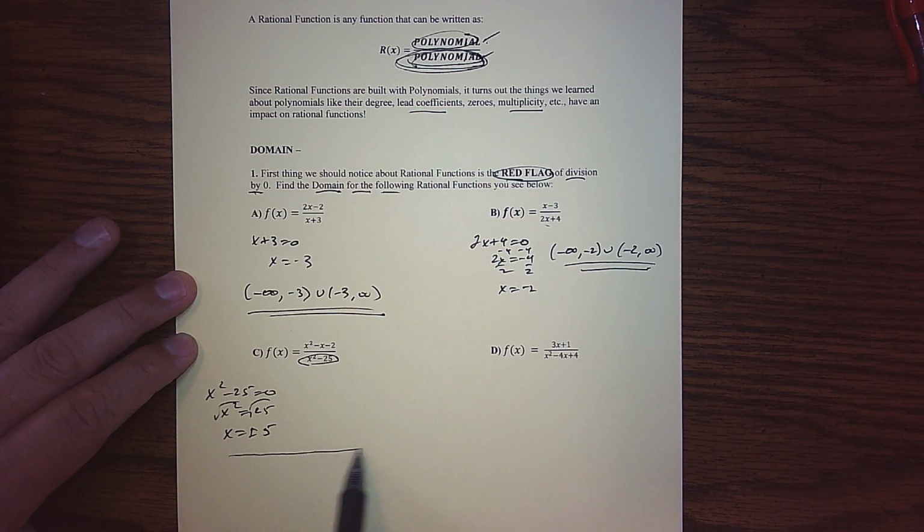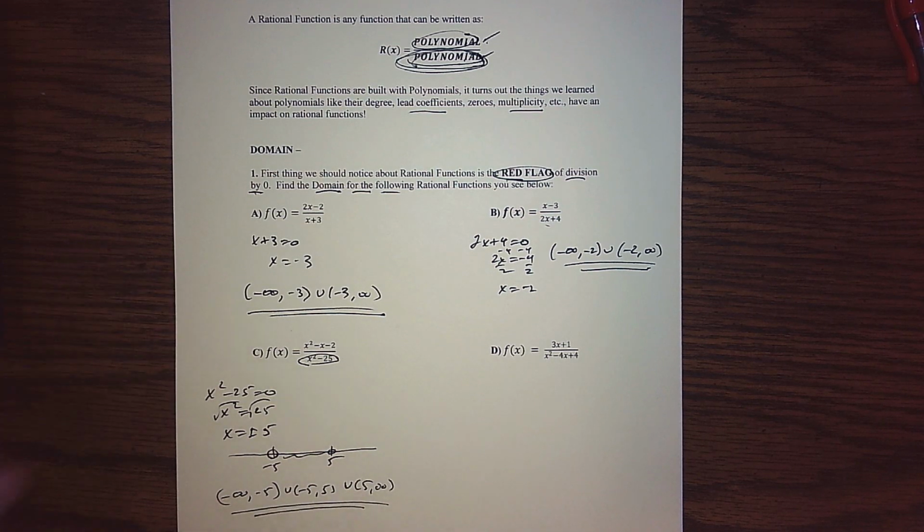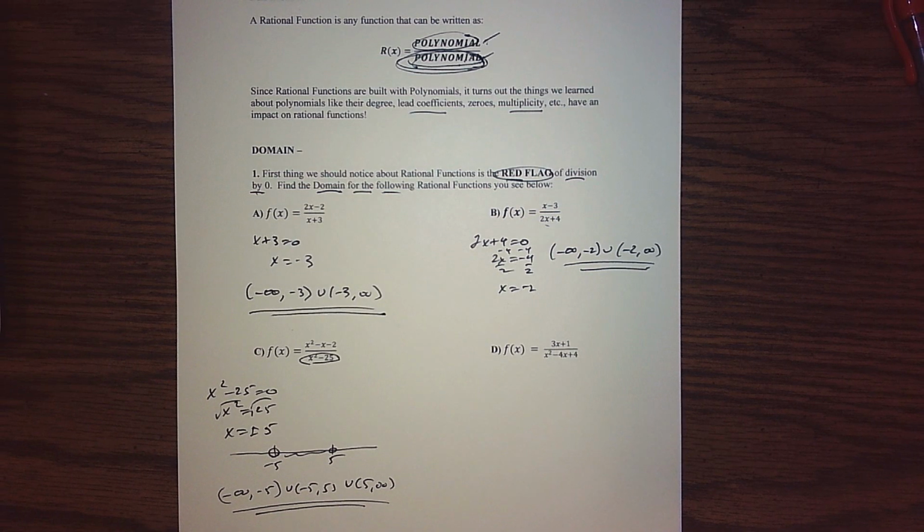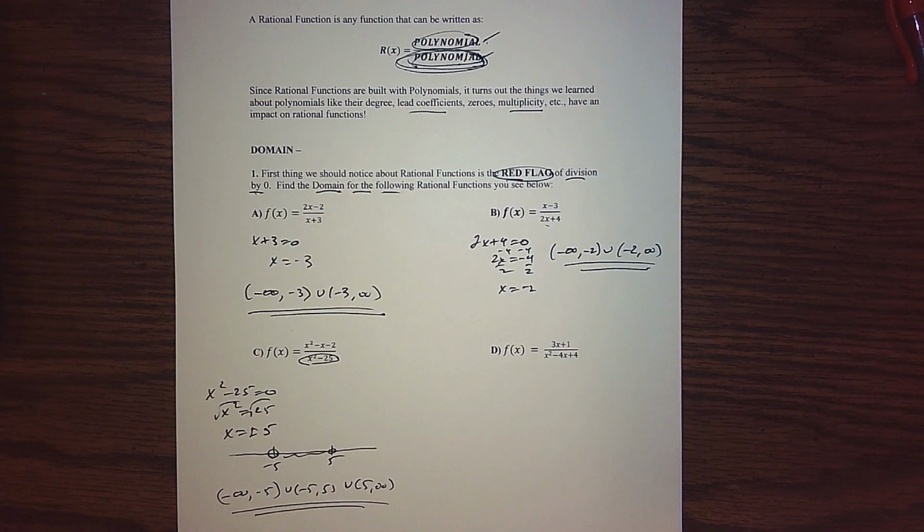Here, since there's 2, perhaps I'll draw a little number line. We're throwing -5 out, and we're throwing 5 out. So we've got this interval over here, we've got the interval in between, right, this guy, and then we have the interval greater than 5. So there would be our domain for that particular function that we're given there.